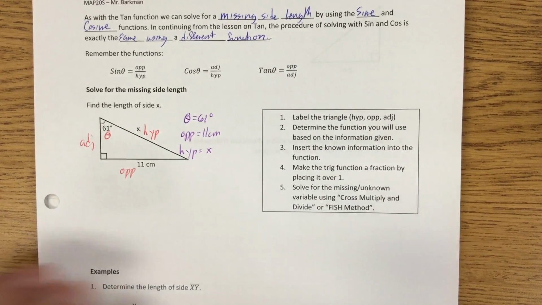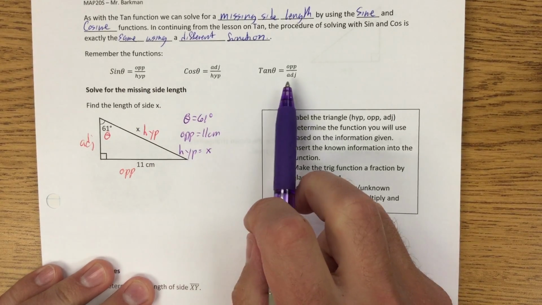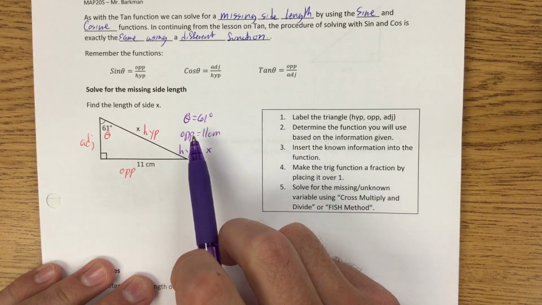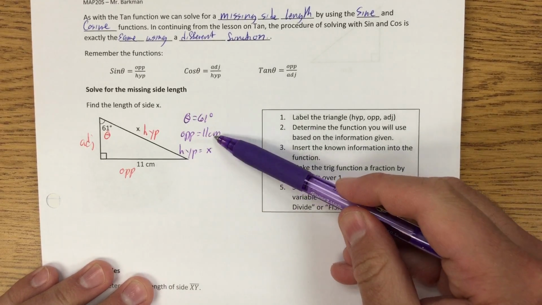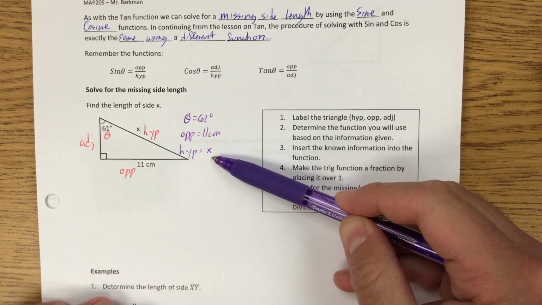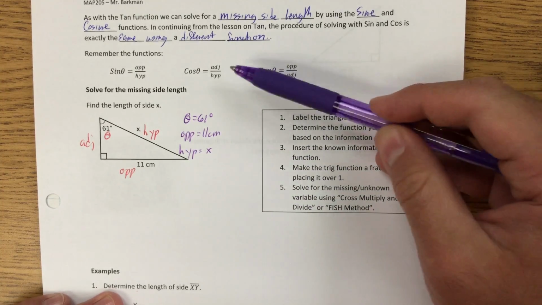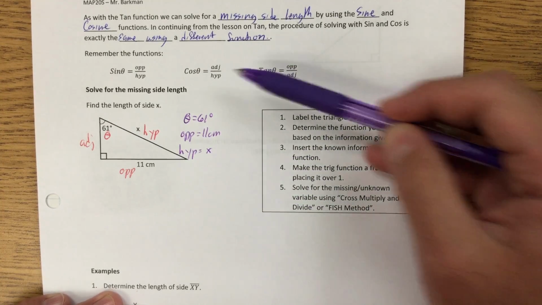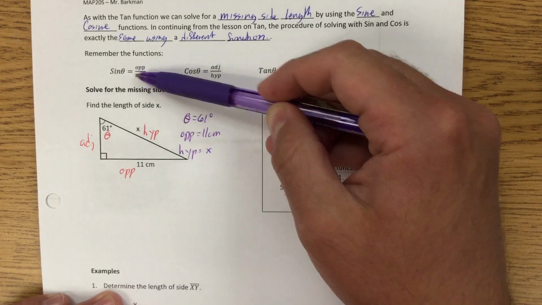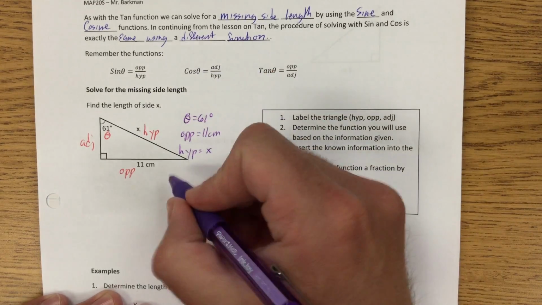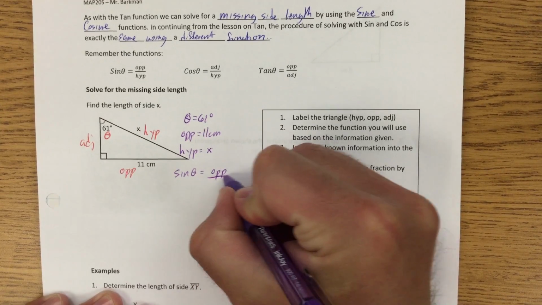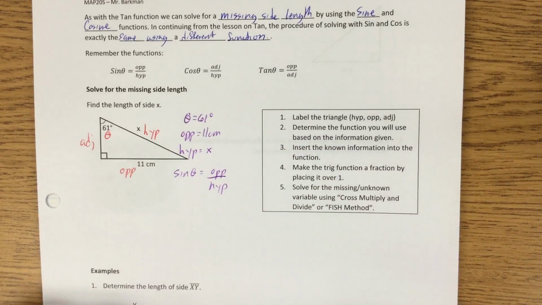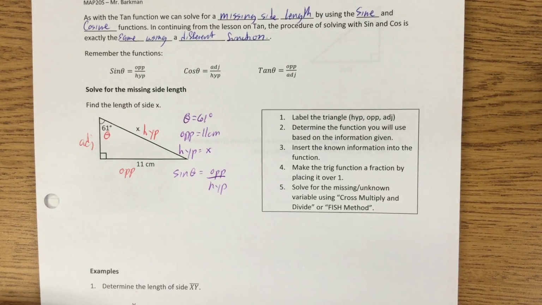We're going to then look at our three functions right here and determine which one of them has opposite and hypotenuse in it. Okay, opposite is what we have, hypotenuse is what we're trying to find. So that one, let's see, tan is opposite adjacent, nope. Adjacent hypotenuse, nope. Opposite hypotenuse, boom. We're going to be using our sine function to solve for this side length.